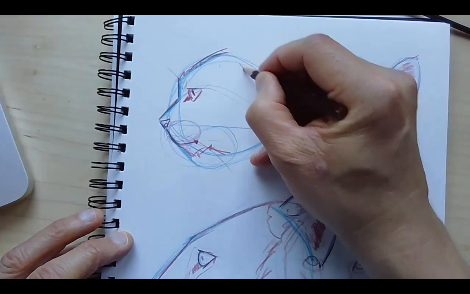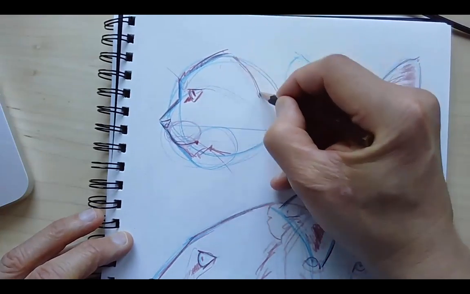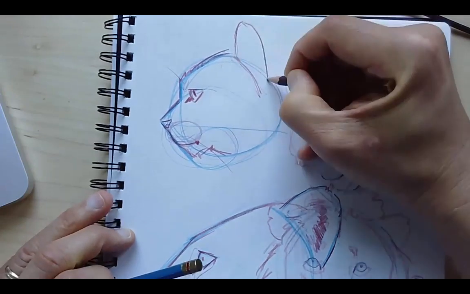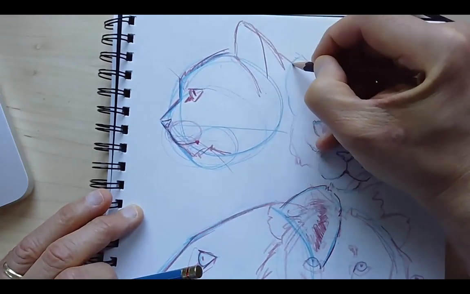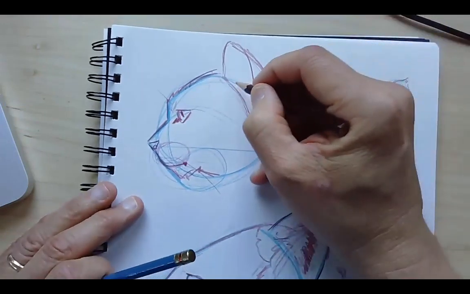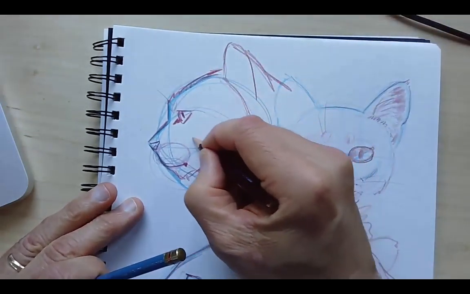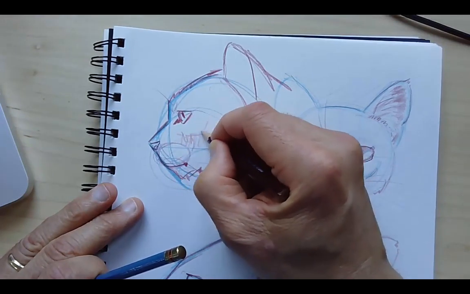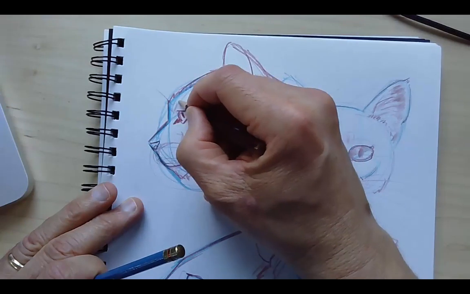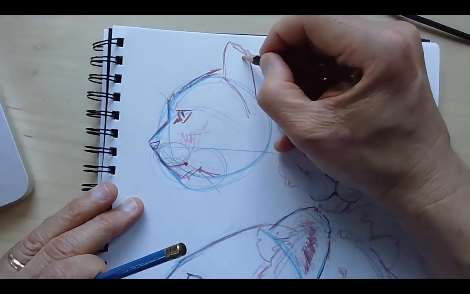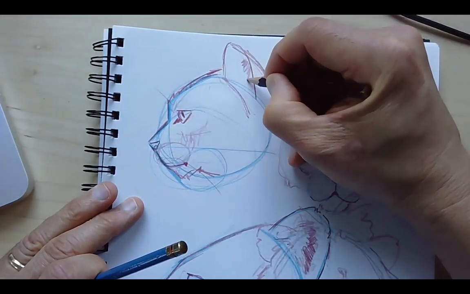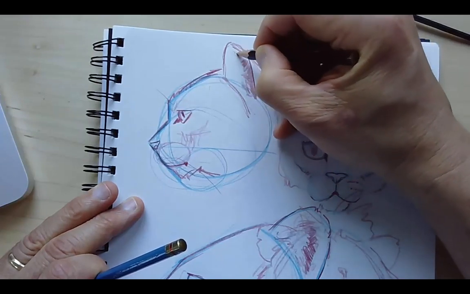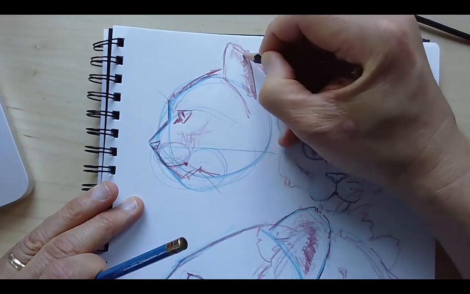And I have ears that go from a curved line in here, and the back edge of that can have the biggest shadow.